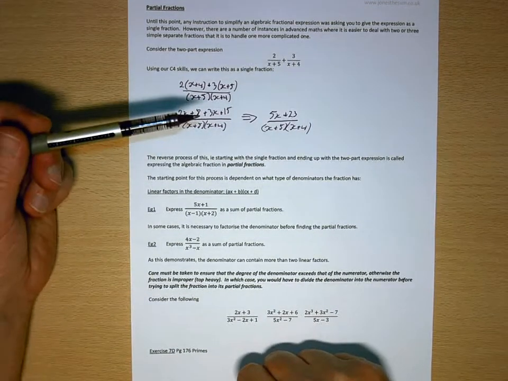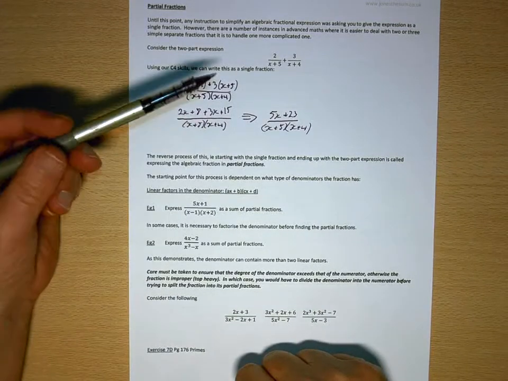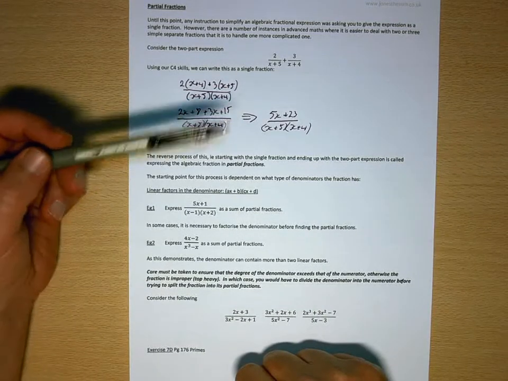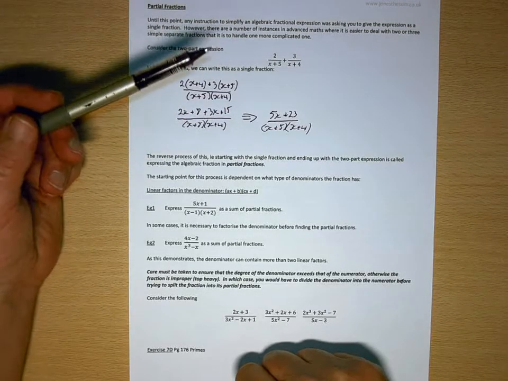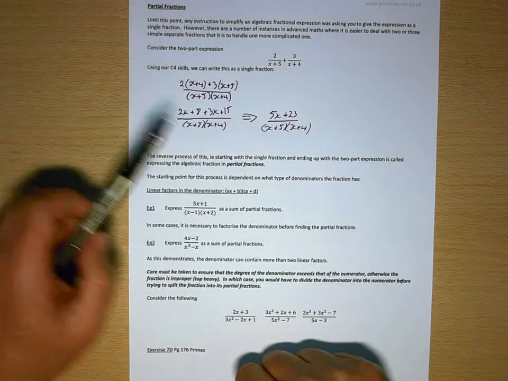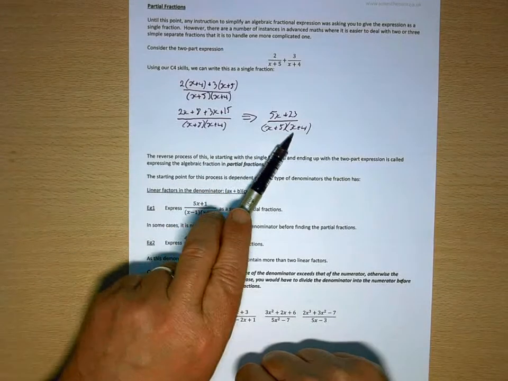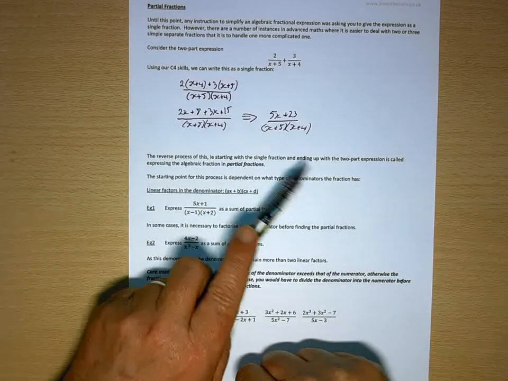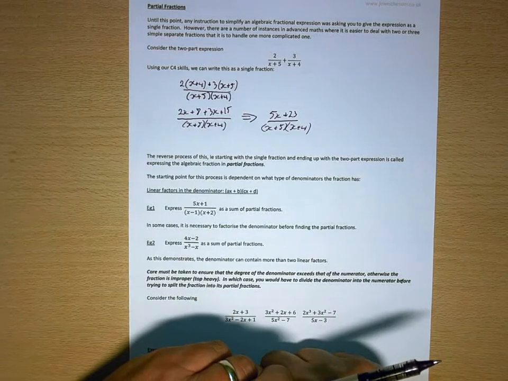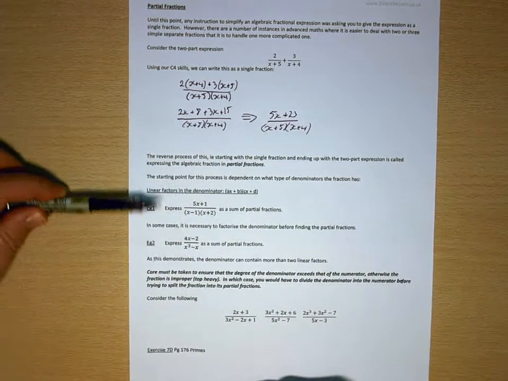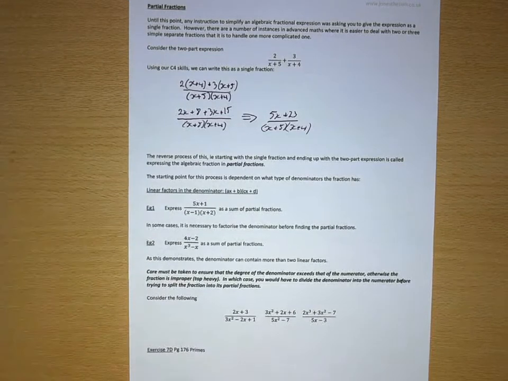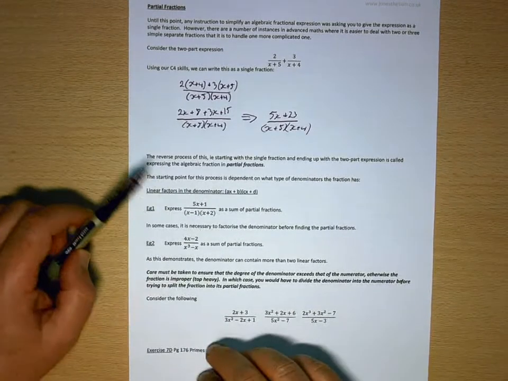Now, in order to do that, there are a number of recognitions that you have to make in order to be able to set up the correct form of our partial fraction. And the way that we do that, we need to look at how the denominator, or the algebra in the denominator, looks. There are three different things we need to spot, and we'll break those down by increasing complexity.